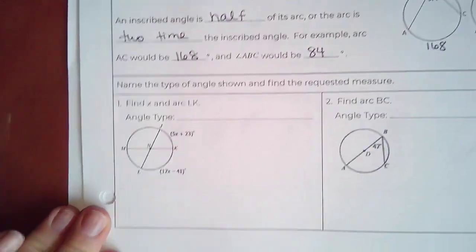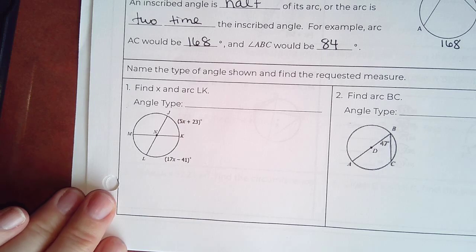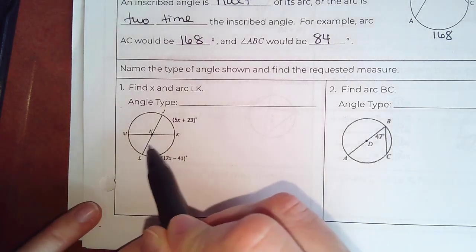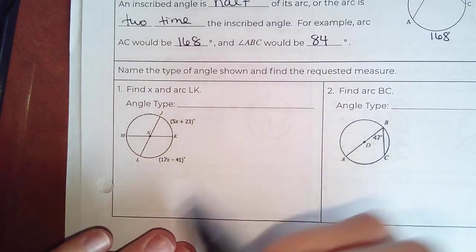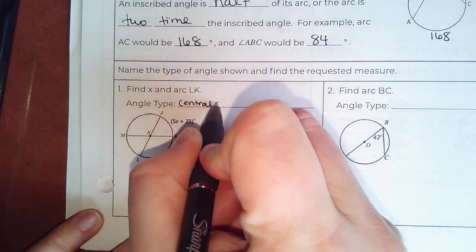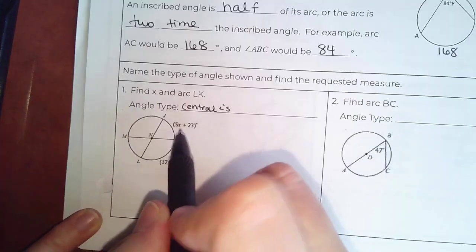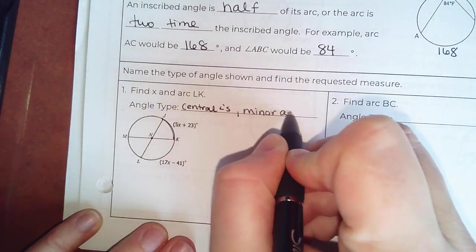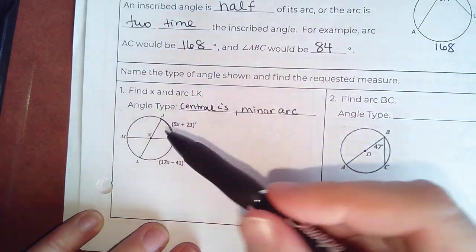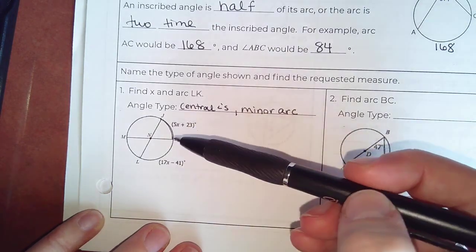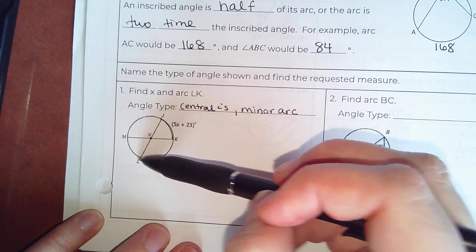So let's start with the algebra here. It says name the type of angle shown and find the requested measure. So here we have angles that are created using the center, so these would be central angles. We also have these smaller arcs, so I could call that a minor arc. Right now I've been given these 2 arc measures, and I want to find x and arc LK.